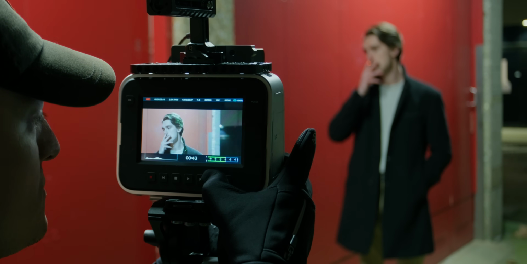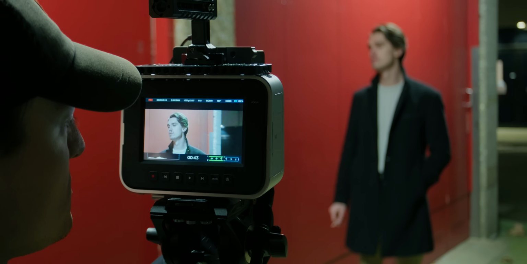It has a small sensor. It needs a lot of light to get a good image. I chose a different camera. I used my Red Dragon 6K.